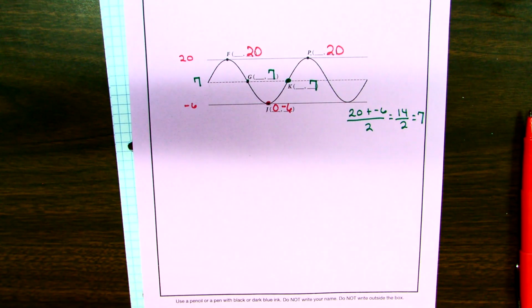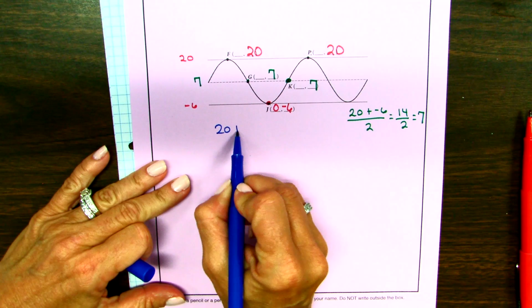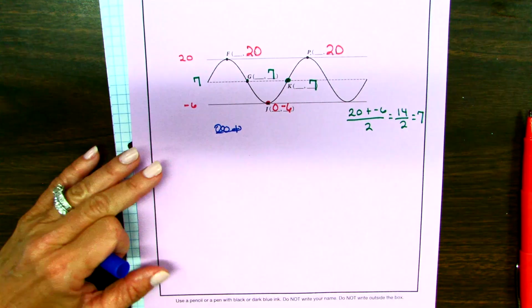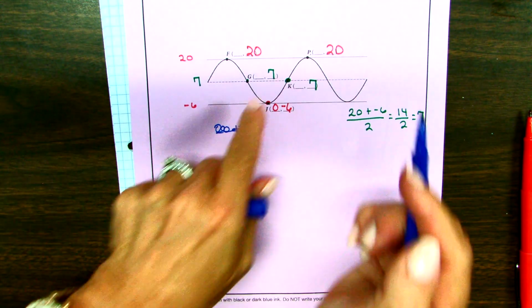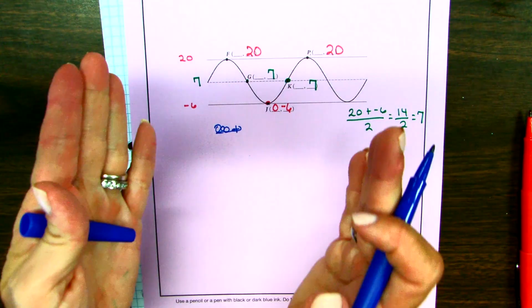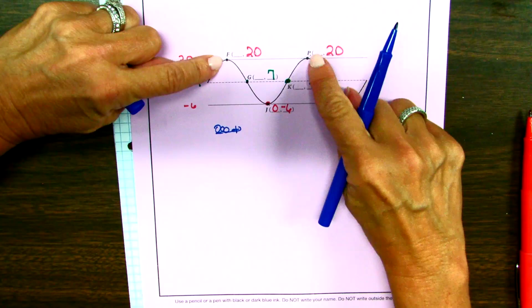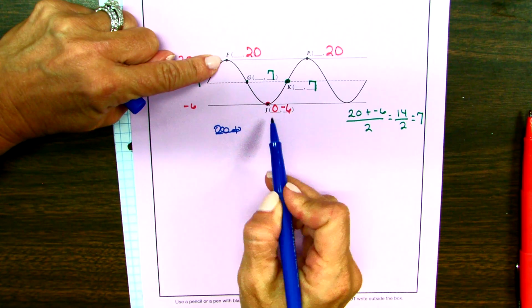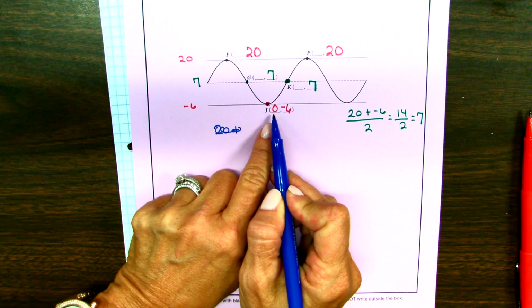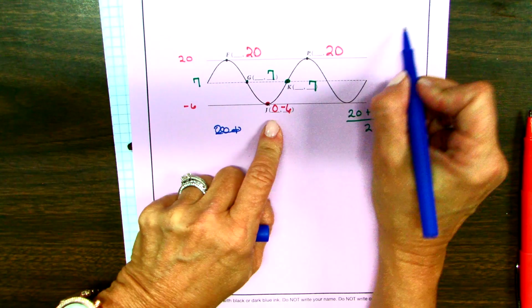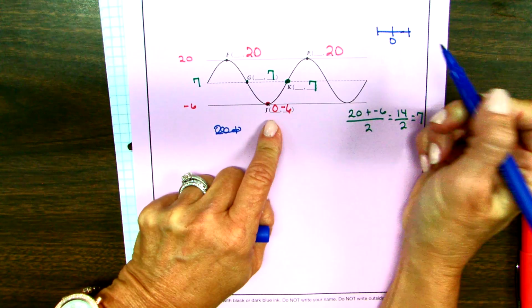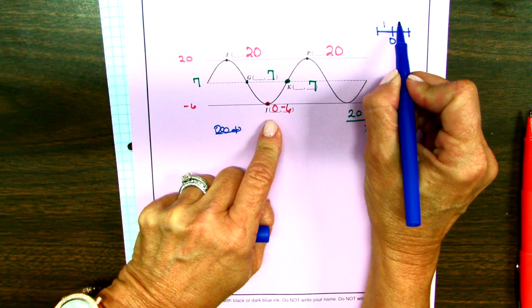Same math, guys. 20 plus, no, sorry, that's not what I meant to say. I was looking at that as if it was x. Back to the fact that from here to here is 2 seconds, okay? And remember, our x value is time. So at 0 seconds, we were here. If 0 is in the middle, think of it like this: what am I going to have on either side of it that will equal 2?